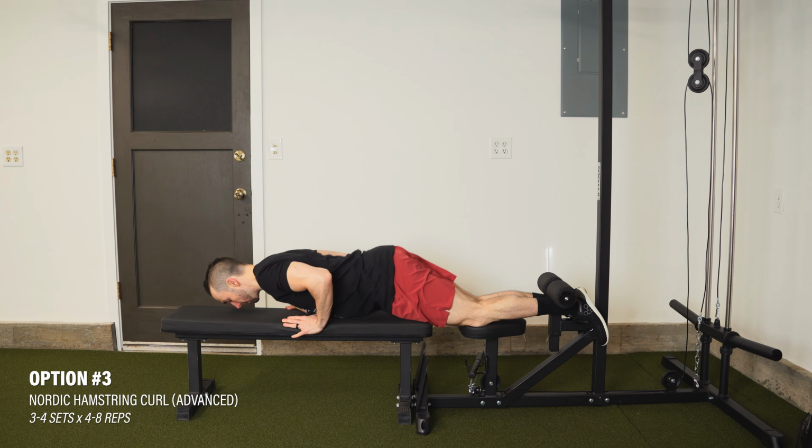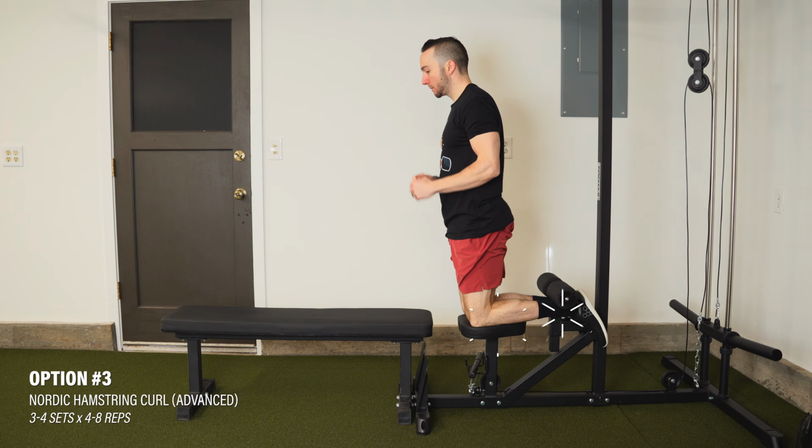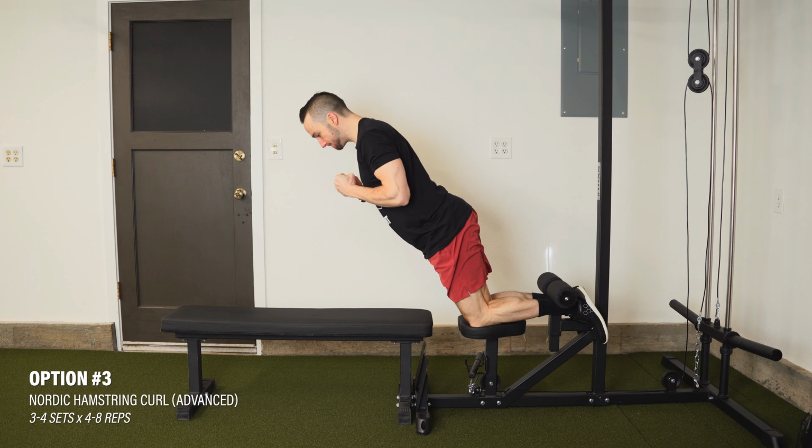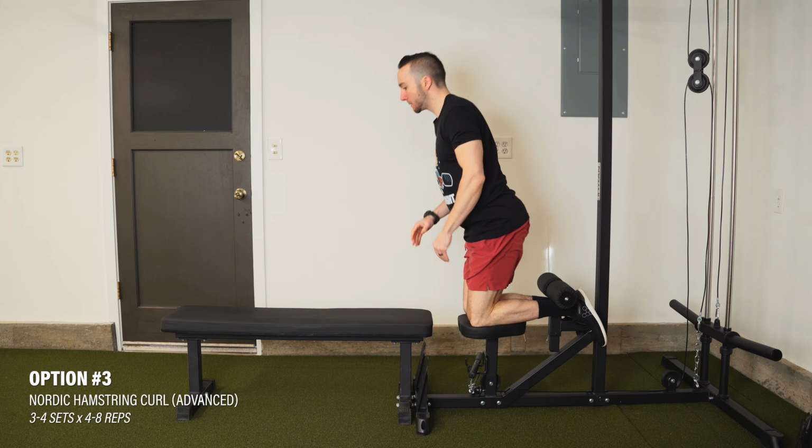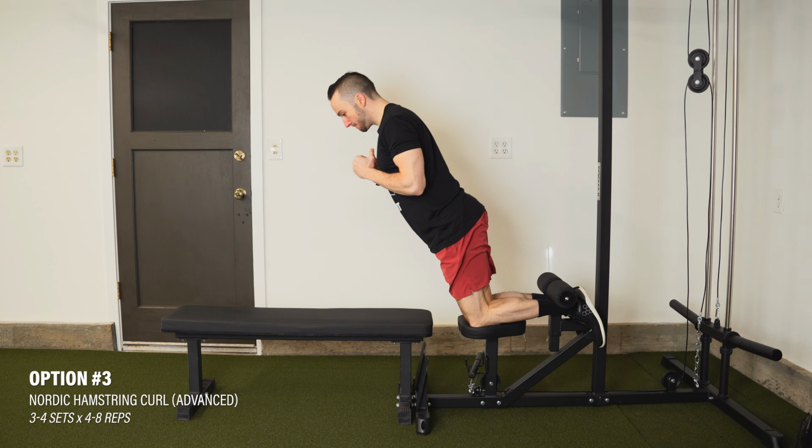Set up in a tall kneeling position with your knees on a pad and your feet secured. With your hips straight, slowly lower to the floor or object in front of you. Catch yourself with your hands, then push yourself back to the start.